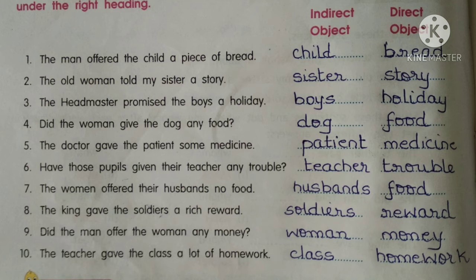Ninth, did the man offer the woman any money? So offer is your verb. Offer whom? Woman. Woman is your indirect, and offer what? Money. So money will be your direct object. And the tenth one, the teacher gave the class a lot of homework. Gave is your verb, correct? So gave whom? Class. So class is indirect, and gave what? Homework. So homework will be your direct object.